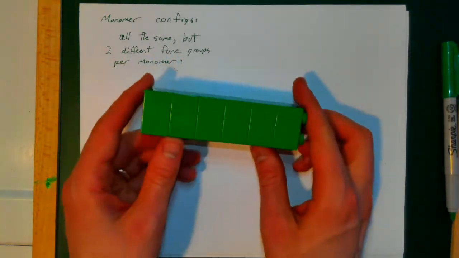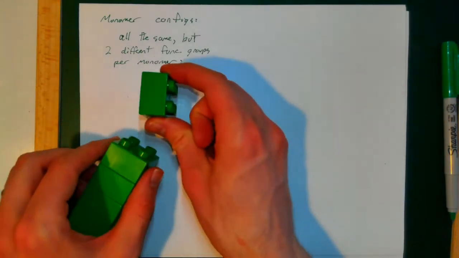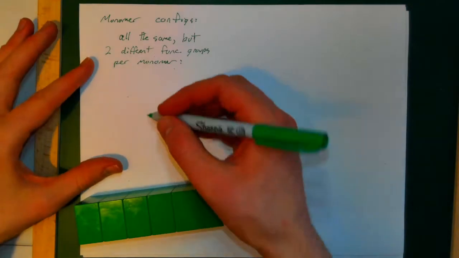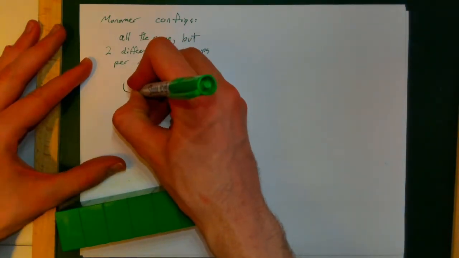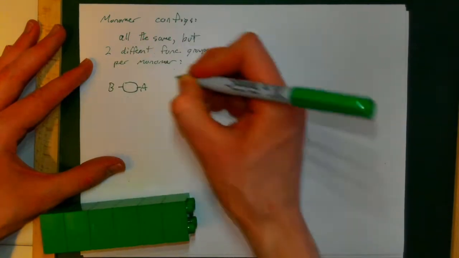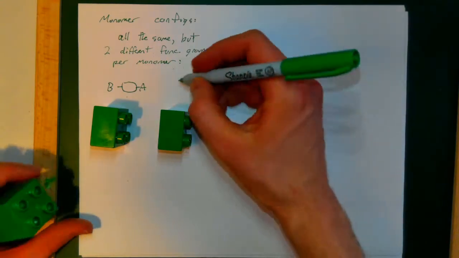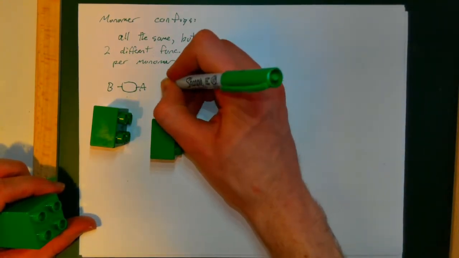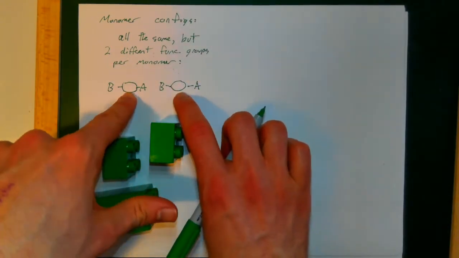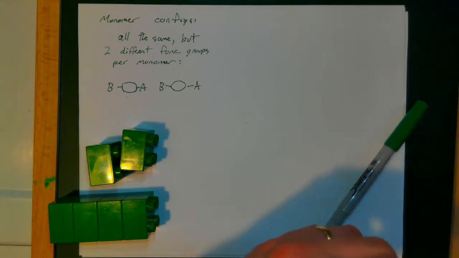So the key thing here is we have these monomers where there are two functional groups per monomer. We might say there's one monomer here with some group, let's call it A, sticking off one side and B sticking off the other, and then its neighbor also has a B and an A. These two monomers are identical to each other, and the A and B can essentially react.